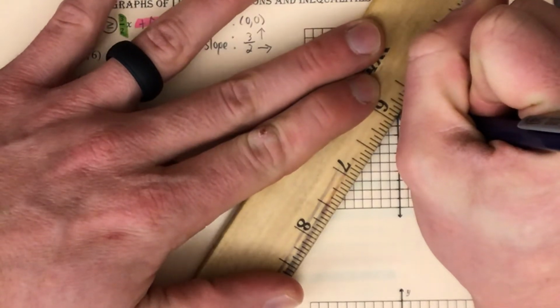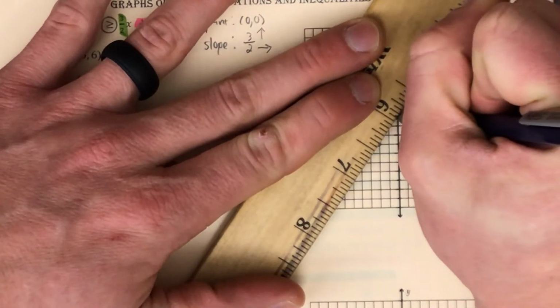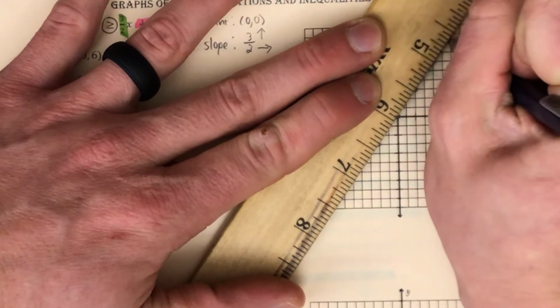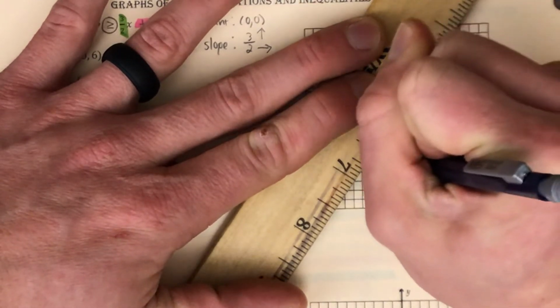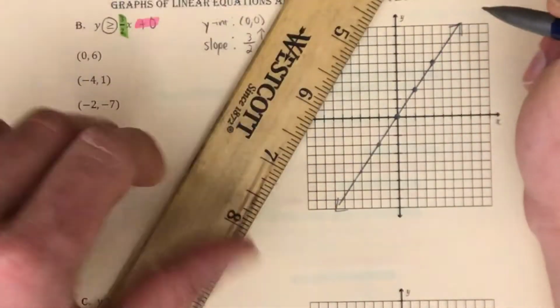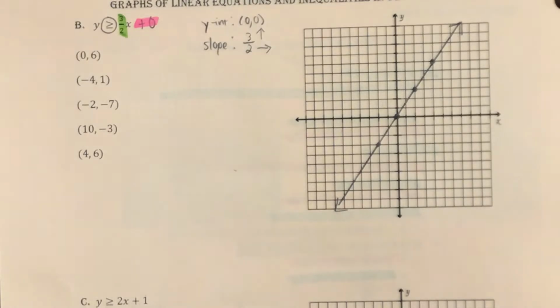So now I'm going to line up the points as best I possibly can. Getting them through the middle here can be really important, so I'm going to draw my line, trying to get right through the middle if possible, and then arrows at each end, making sure it goes all the way across my graph. Now, remembering that with solid lines, any points that fall on the line are solutions to the inequalities.